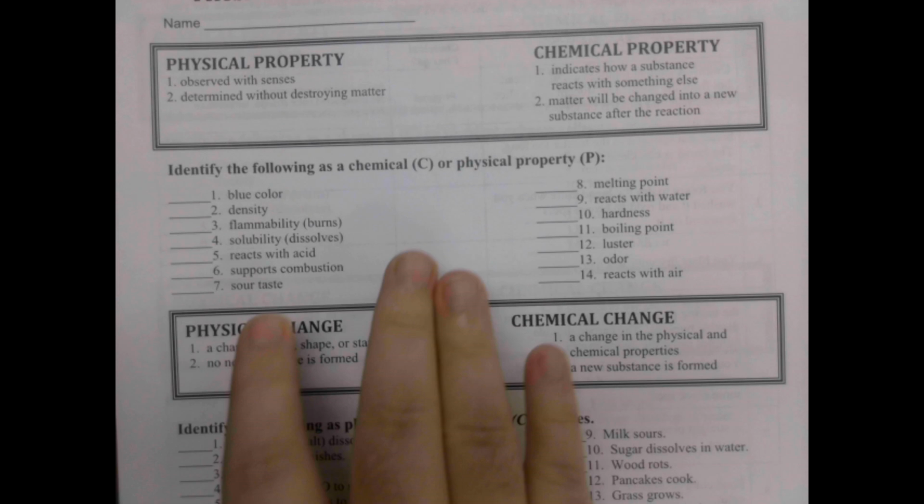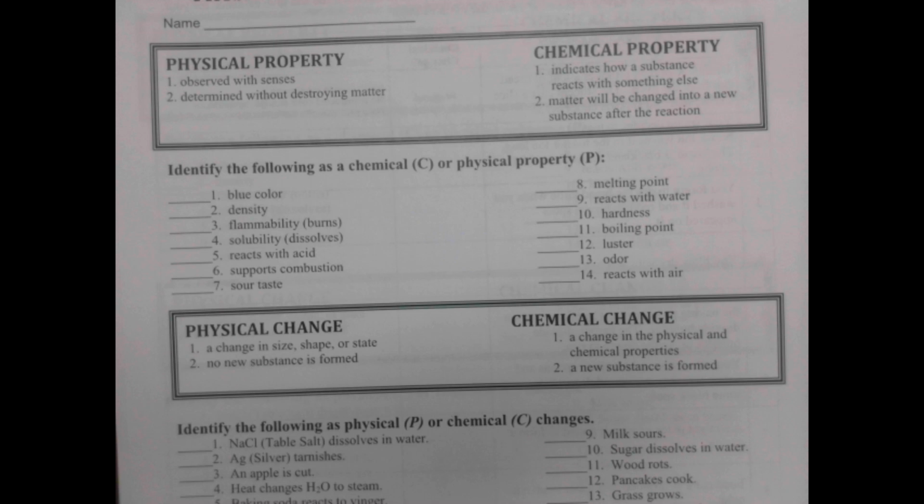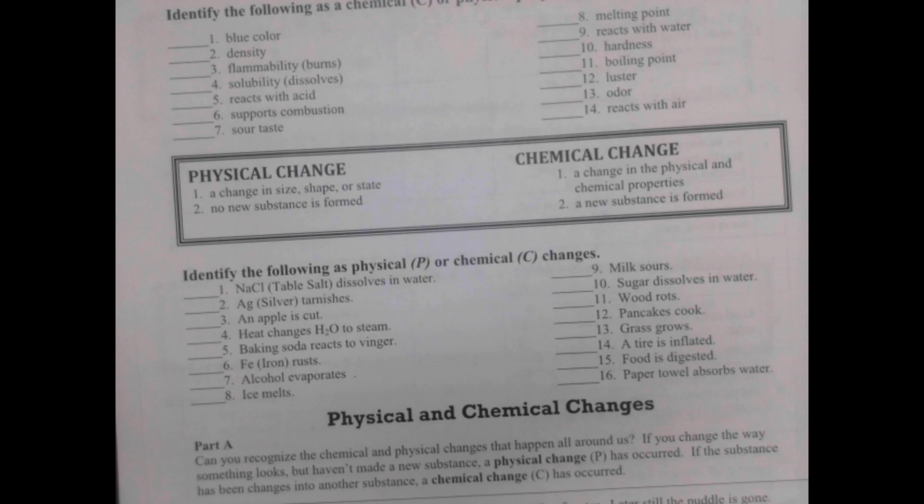But again, I see some places put it as chemical. Because, for example, cyanide. If you were to take a big whiff of cyanide, do you think some chemistry might be going on? I definitely don't want to smell cyanide.